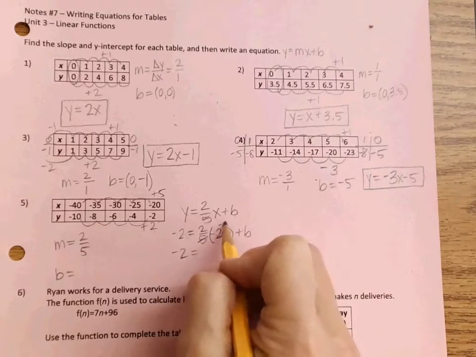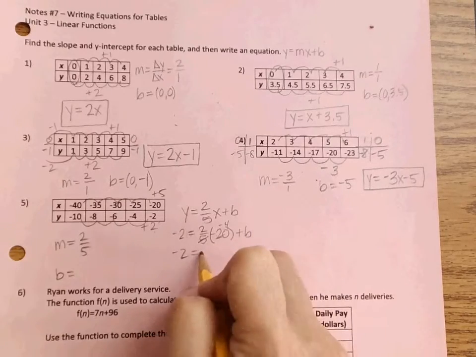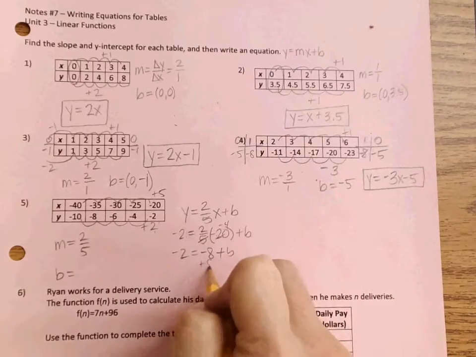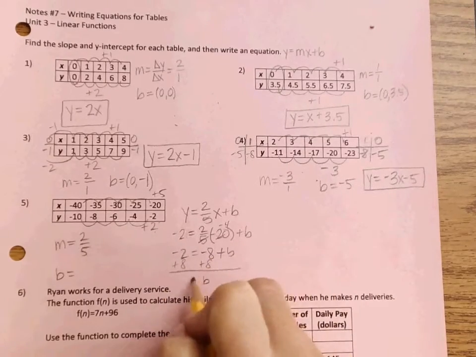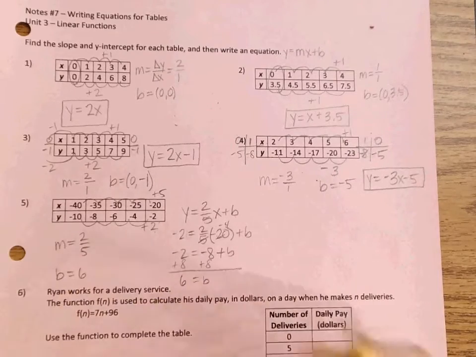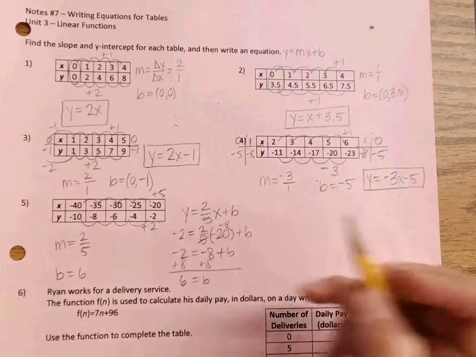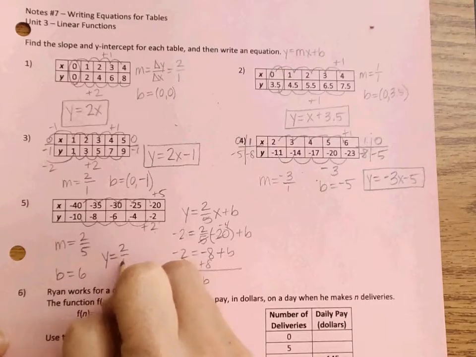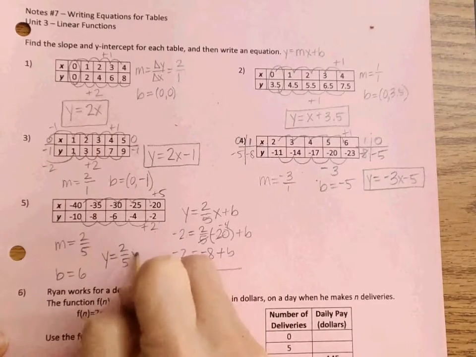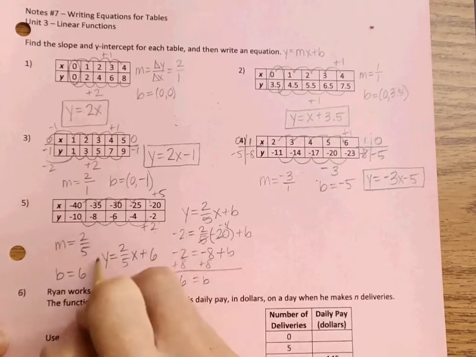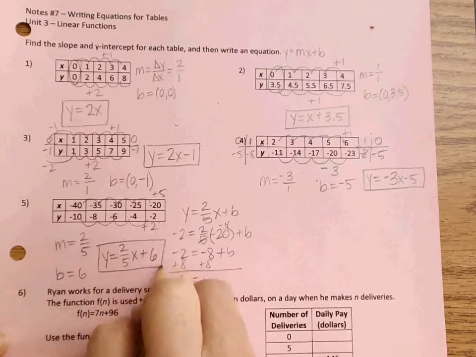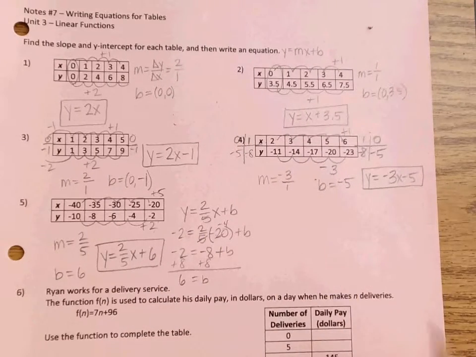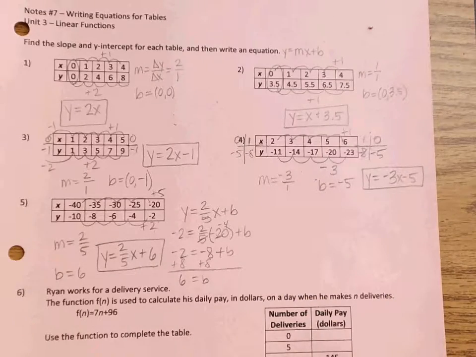Okay, so that's -4, gives me -8. So 2/5 of -20 is -8. I'm going to add 8 to both sides. And so I have b is equal to +6. Okay? And now I can write my equation. My equation, squeeze that in right here, is going to be +2/5 x plus 6. All right. So again, either way works. You can continue the pattern on the table. Sometimes you might have to use a separate sheet of paper, or you can do some quick algebra, just like I did right here.